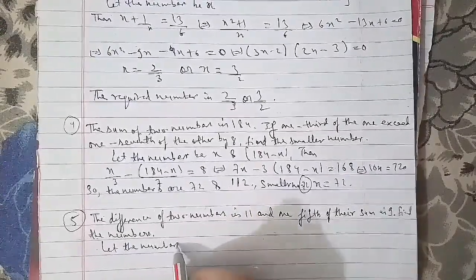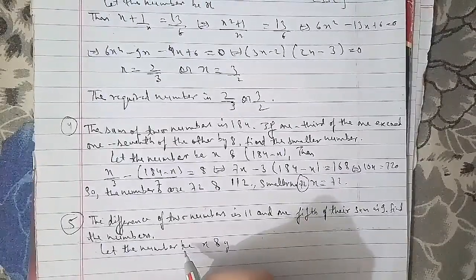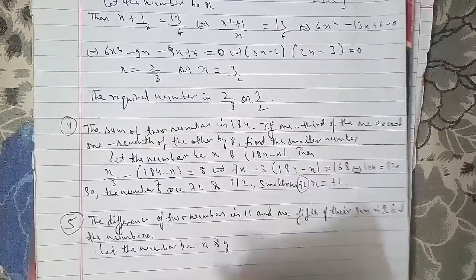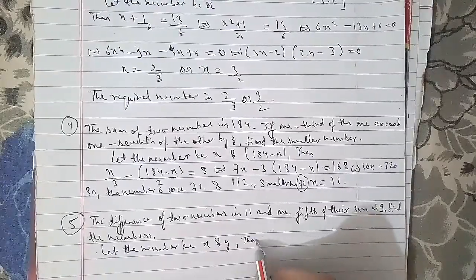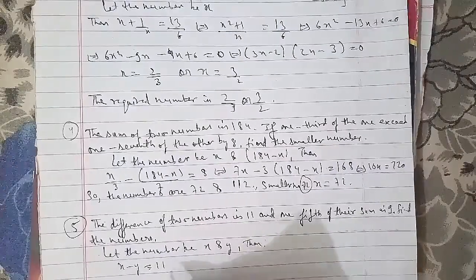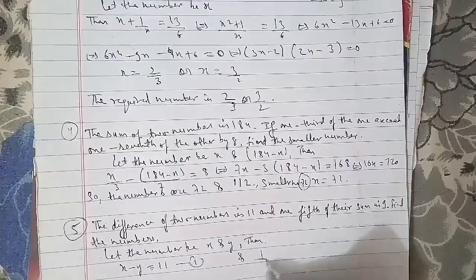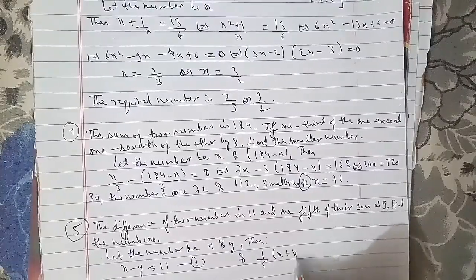Then x minus y equals 11, and 1/5 of (x plus y) equals 9, which gives x plus y equals 45 after multiplying. This is the second equation.